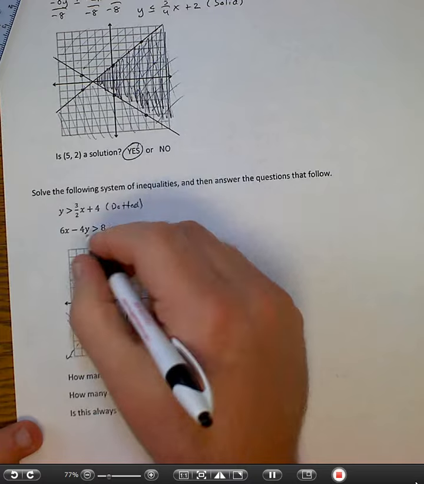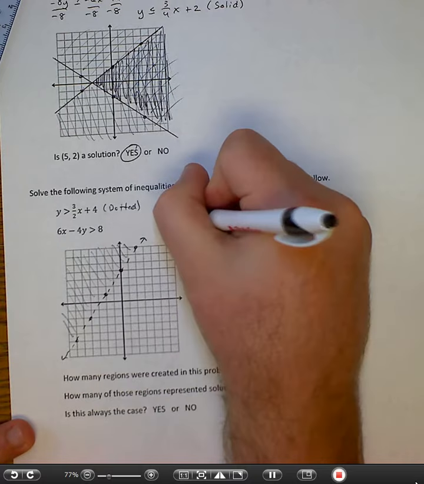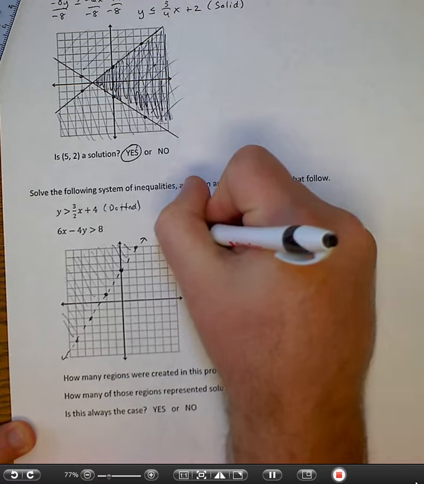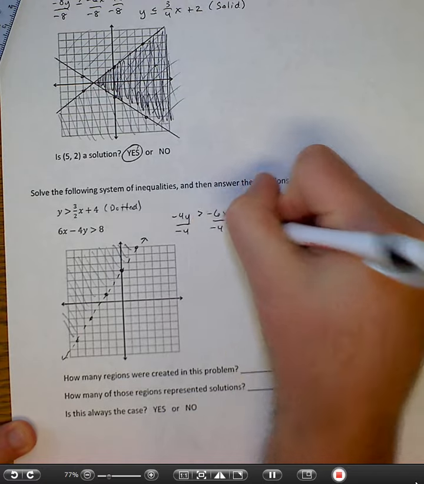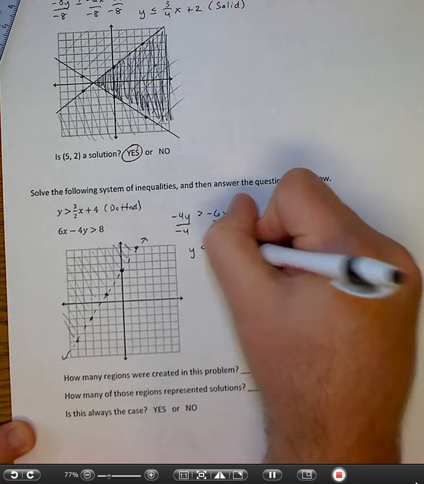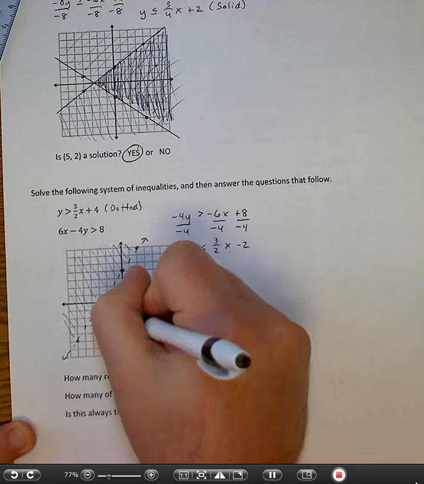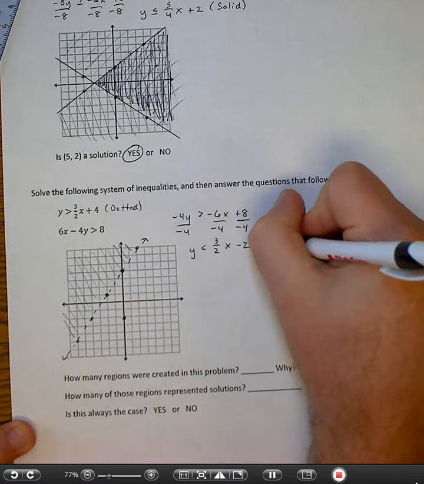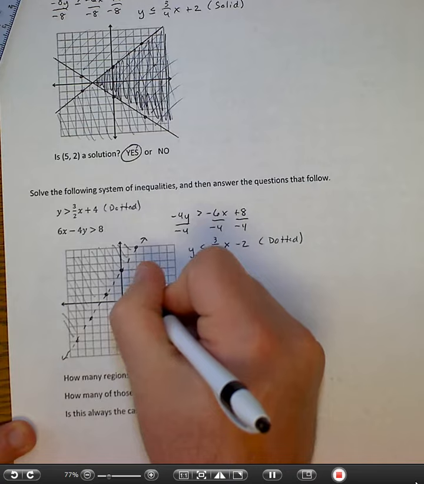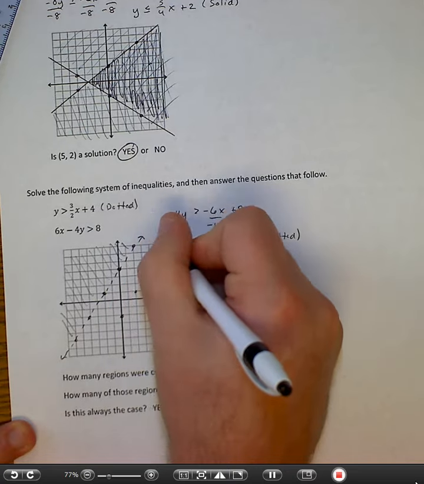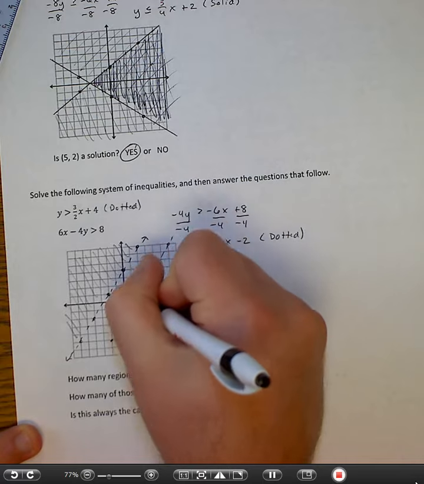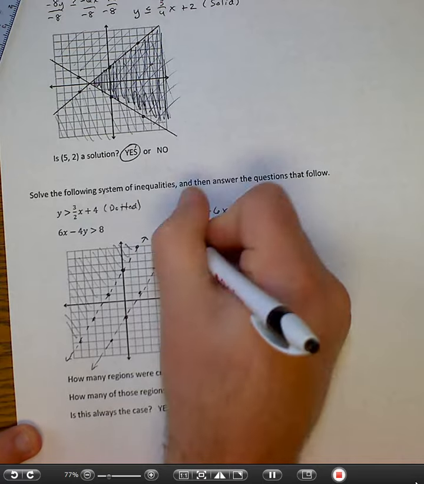Next one, I got to move stuff around, so I'm going to get negative 4y greater than negative 6x plus 8. As soon as I divide by negative, I need to flip the sign. That's a positive 3 over 2 x minus 2. Oh, and it is dotted also. Up 3, right 2, up 3, right 2. Less than.